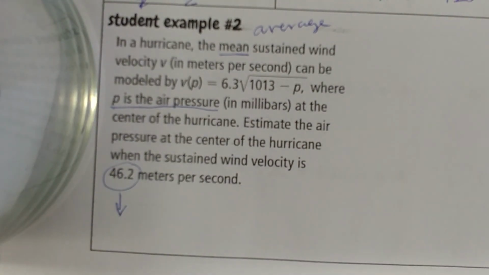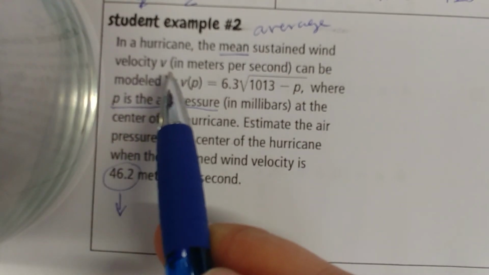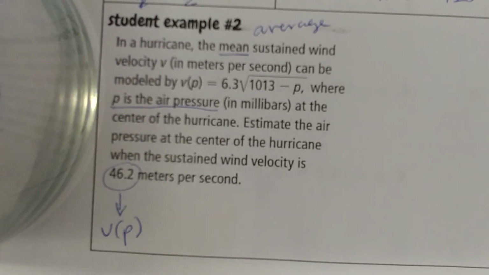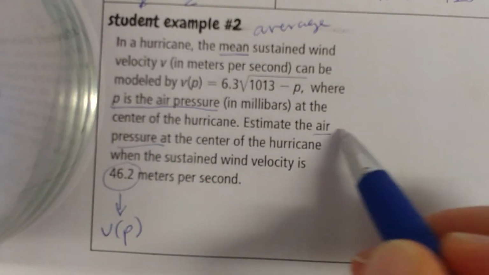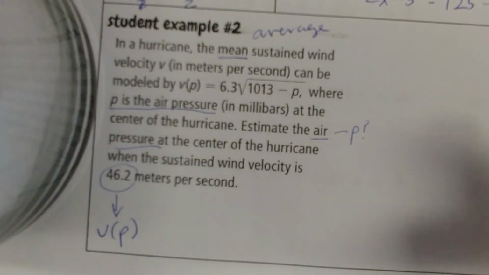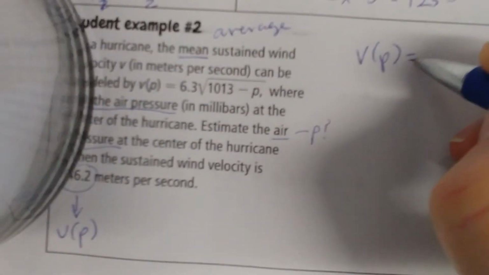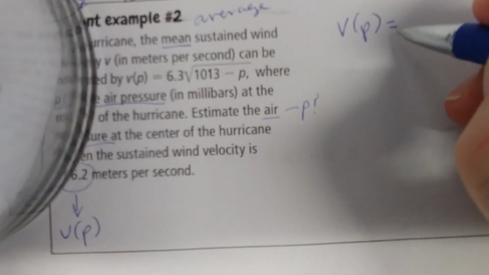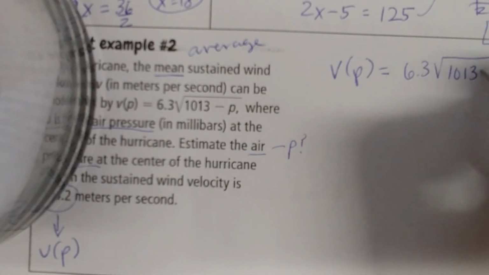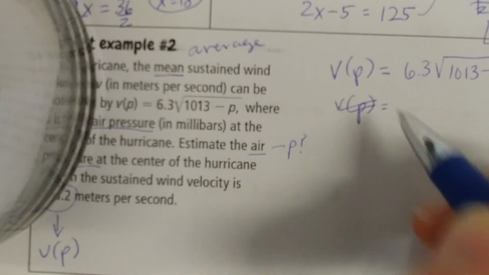So this is the sustained wind velocity, which, if you look up here, is v. So this is our output here, and we have a number for the output. We're asked to find the air pressure. This is the thing we don't know, that's the p. So we're going to be solving for p here. The way we do this is we want to take that equation and replace the output with the given value. Now when we do this, I have a value for that.